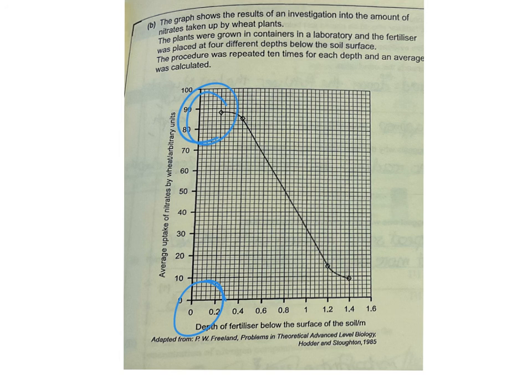So, one way of improving the investigation would be to use the same method, but put fertiliser at more depths. So they've only done it at 4 different depths. But what's the point in that? Because no farmer is going to go and plant fertiliser that deep down. Well, they're trying to find, is it best on the surface, a little bit below, is it worth putting a layer of soil over the top? They want to find out the best conditions to grow. If you're a farmer, you want to know what gives the best yield.